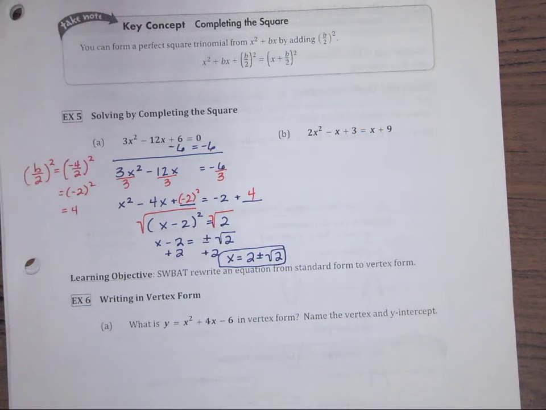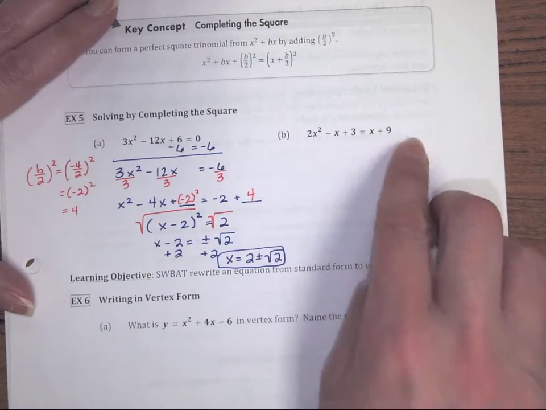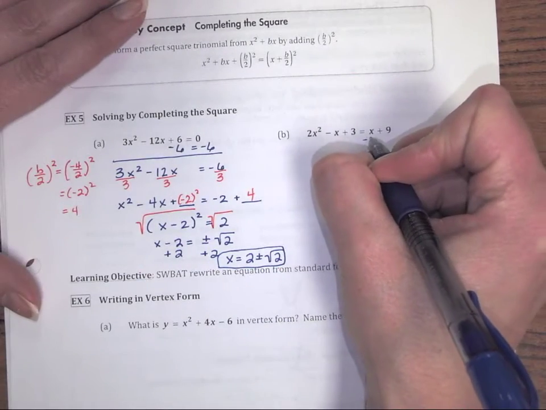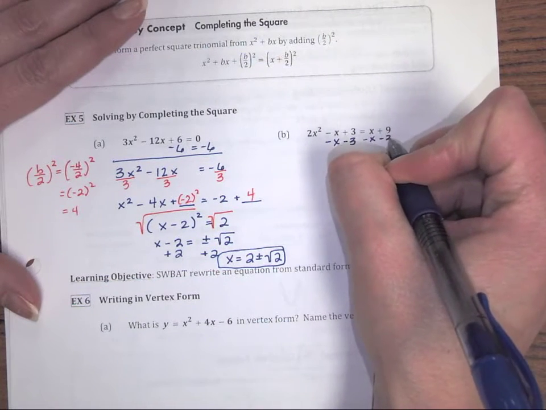And you will find that with quadratic equations, that is not an infrequent occurrence to get square roots in your answer. Okay? So what I want to do is let's go to example B here, and let's see what we can do with this. Remember, we want the bx's over here, and we want the numbers over here. So I'm going to subtract the x to get it onto the left and subtract the 3 to move it to the right.